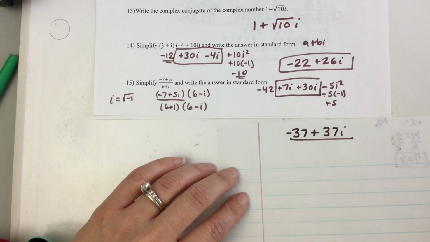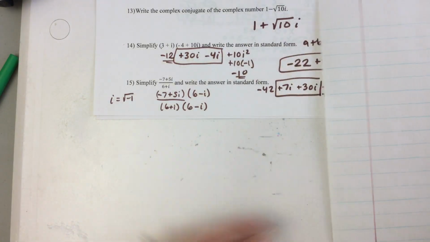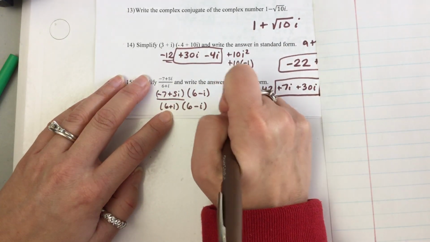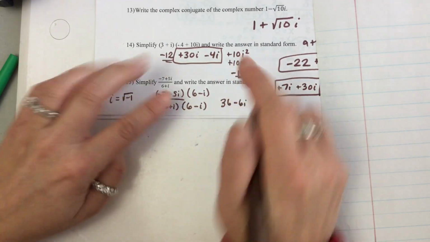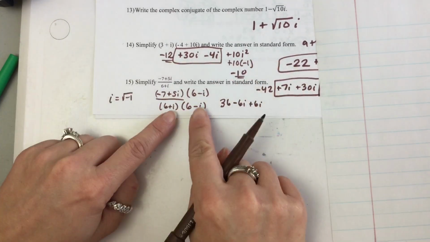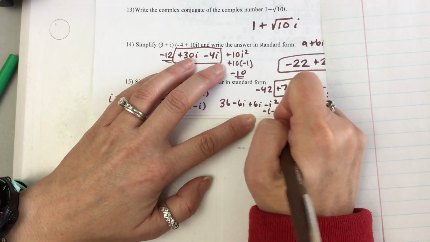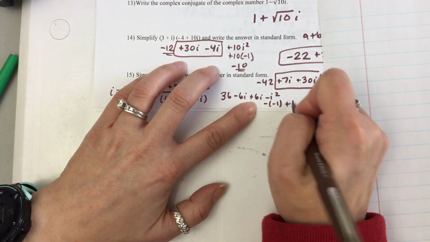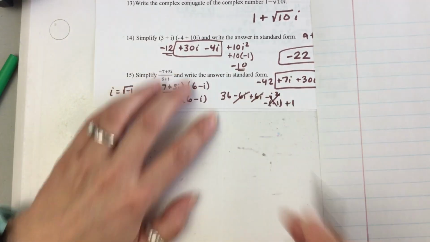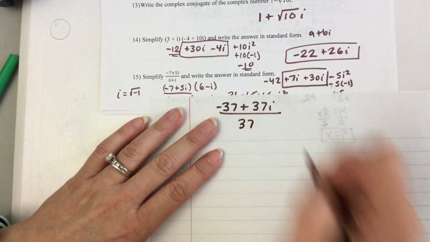Now the bottom, when I go ahead and I FOIL these, because they're conjugates, the i should cancel. 6 times 6 is 36. 6 times a negative i is a negative 6i. i times 6 is a positive 6i. Positive i times negative i is negative i squared. i squared is really a negative 1, so negative of a negative makes that a positive 1. The middle two terms cancel. 36 plus 1 is 37.